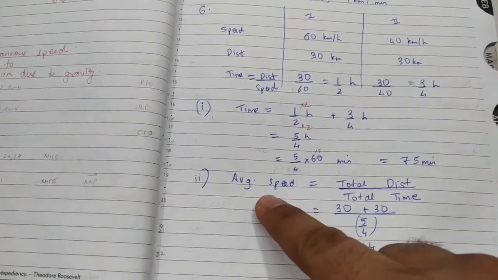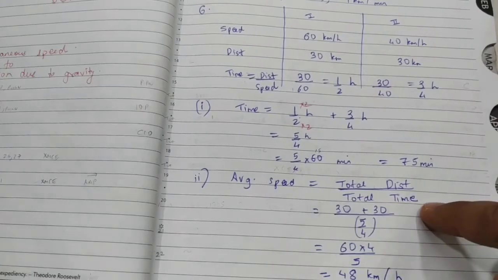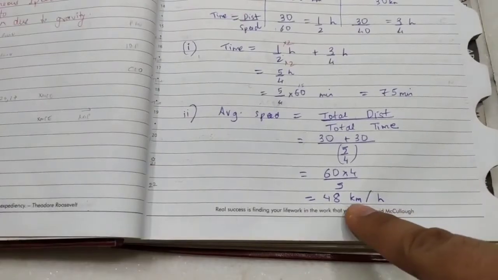Now, Roman number 2, average speed, that is total distance upon total time. Total distance is 60 kilometers and time, let's take the hours value, not the minutes value, so that we get the final answer in kilometers per hour.